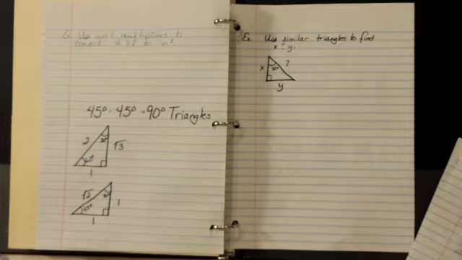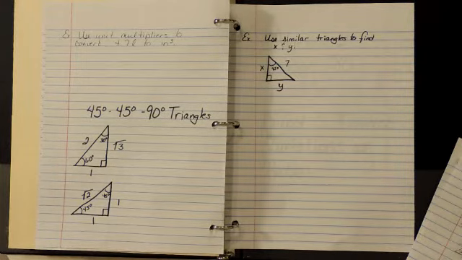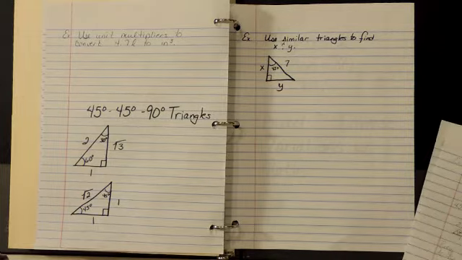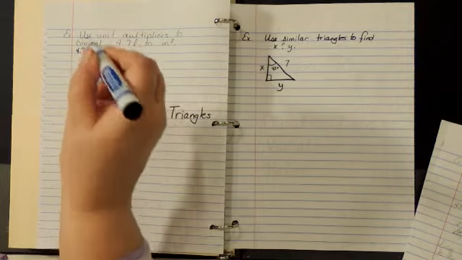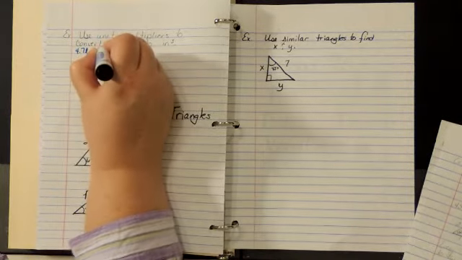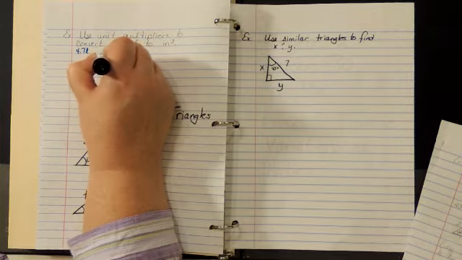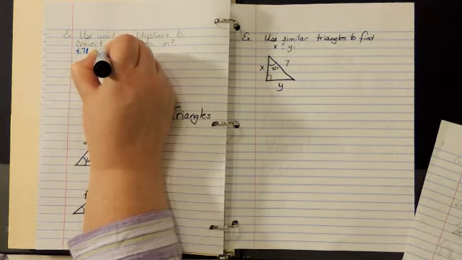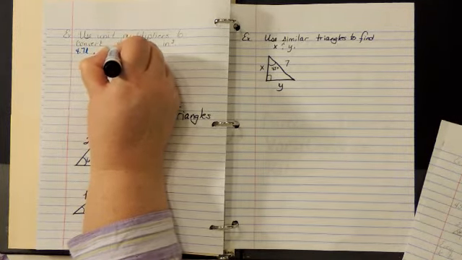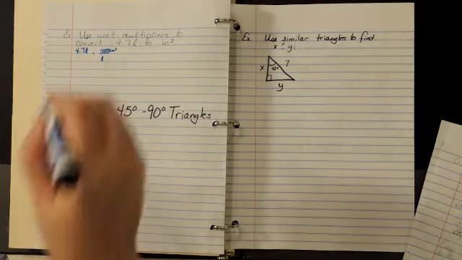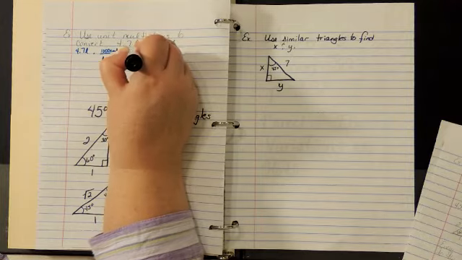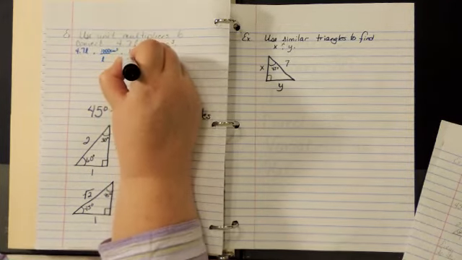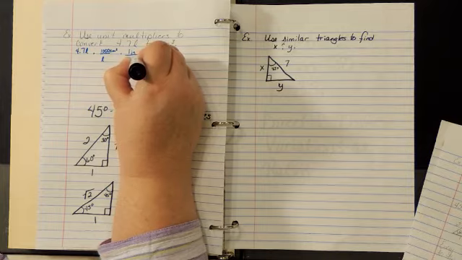We're going to use unit multipliers to convert 4.7 liters to inches cubed. So 4.7 liters. 1 liter is the same as 1,000 centimeters cubed, right? 1 inch is 2.54 centimeters.